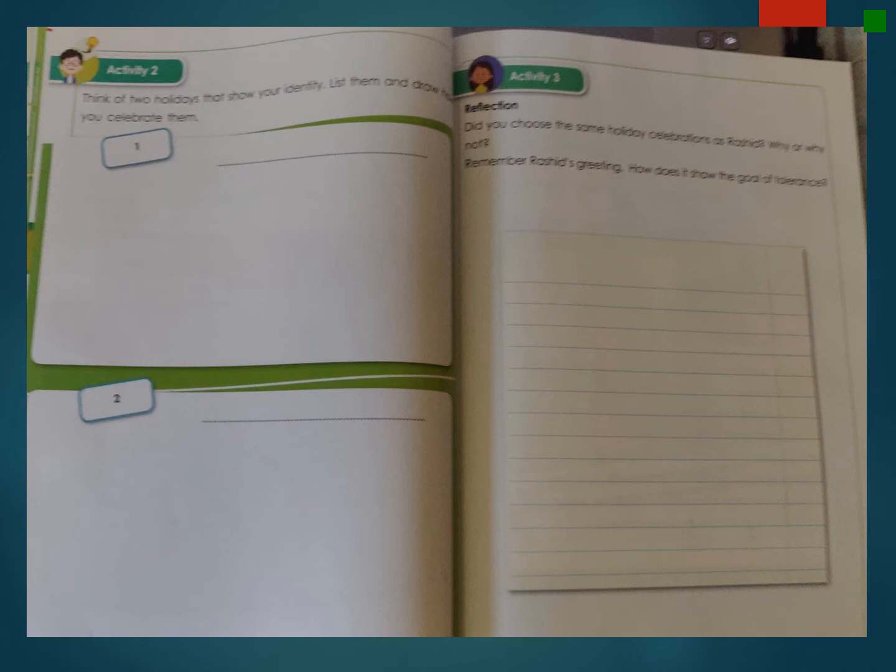Activity 3. Did you choose the same holiday celebration as Rashid? So now let's compare. Rashid has 2 holidays and you have 2 holidays. Were they the same? If they are the same, write why they are the same. If they are not the same, write why they are not the same.